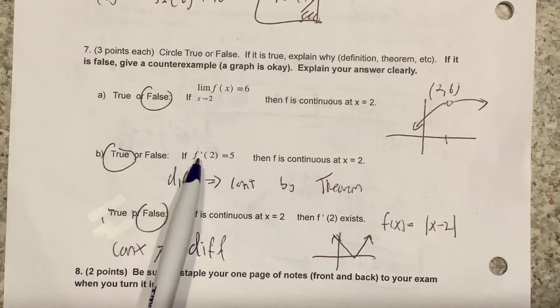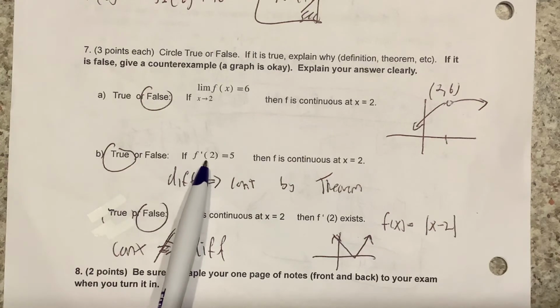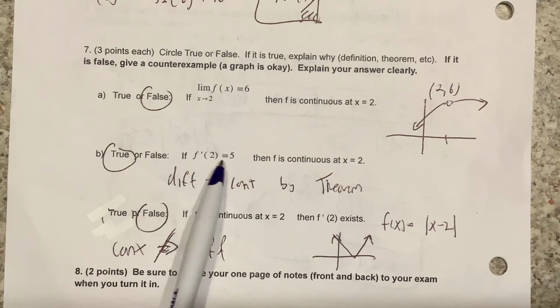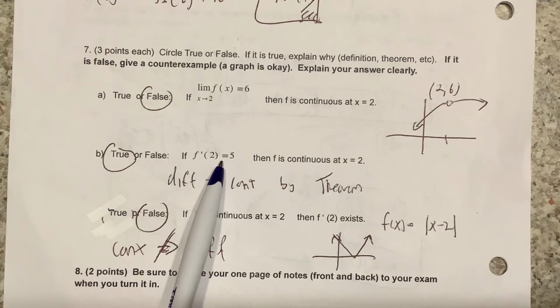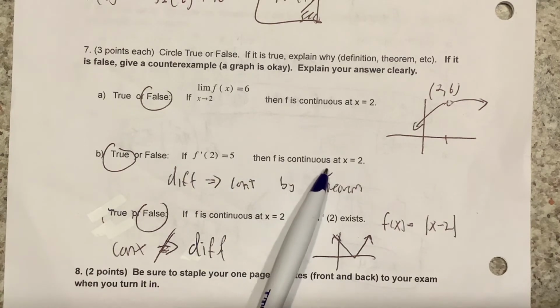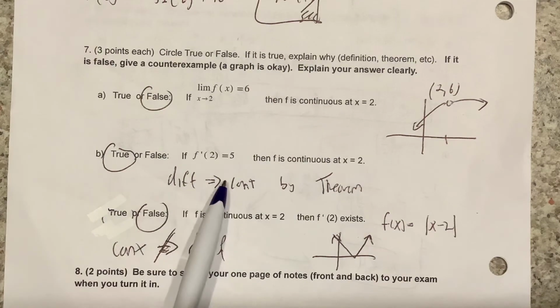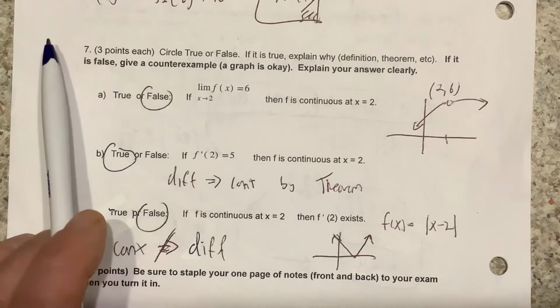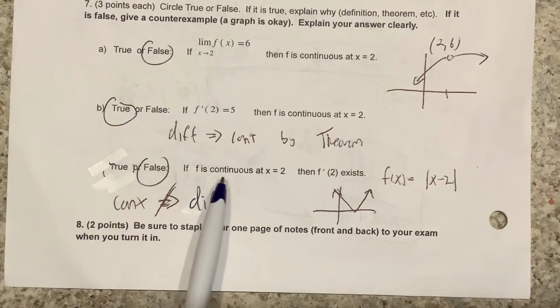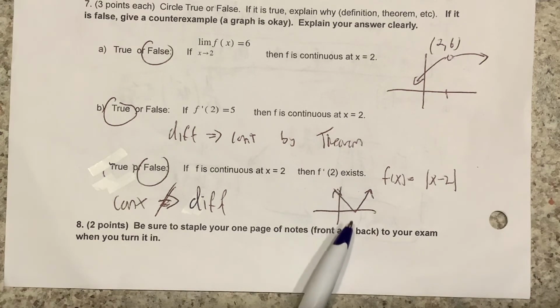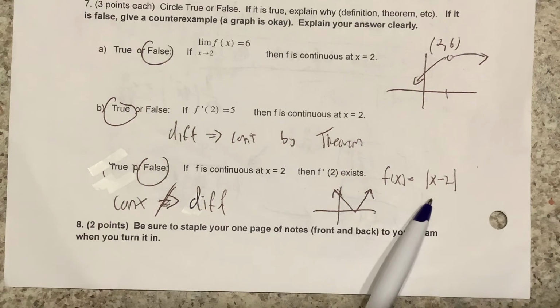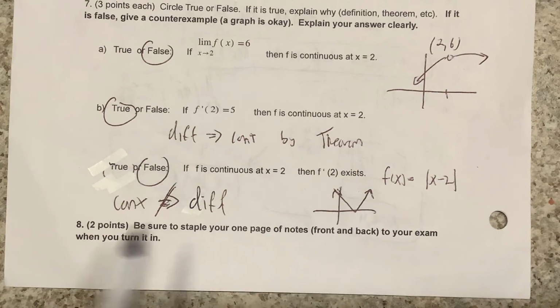This says if the derivative at 2 is 5. Well, hold on, stop. That implies the derivative exists, doesn't it? You're saying the derivative at 2 is 5. That means f prime exists. It's differentiable at x equal 2. Then f must be continuous at x equals 2. Yeah, differentiability implies continuity. That's that theorem we talked about. Last one, if f is continuous at x equal 2, then f prime of 2 exists. No, it doesn't have to be differentiable there. So the absolute value, I actually gave you a function that would do it at x equal 2, but as long as you mention something about it.